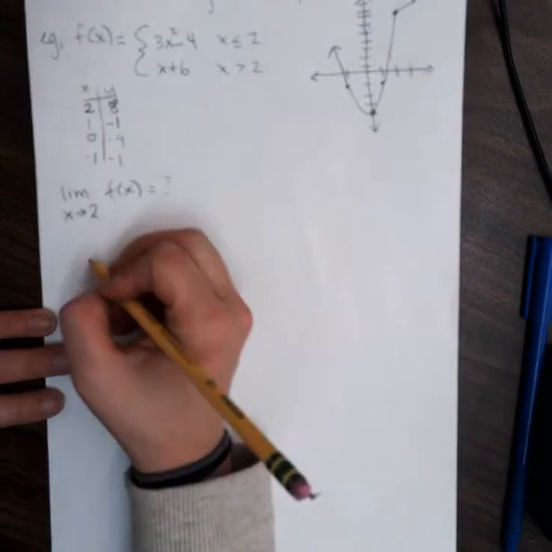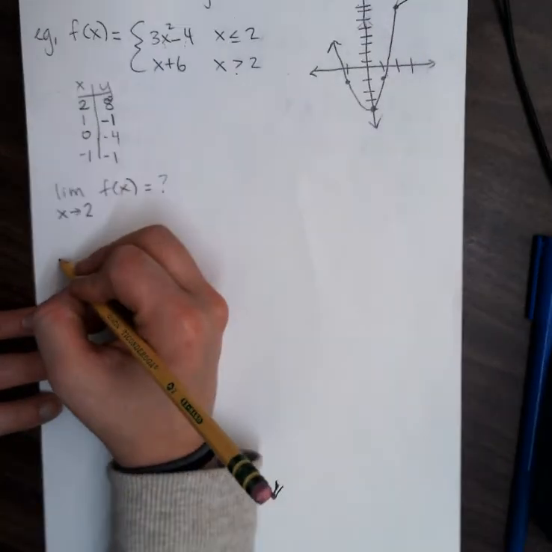And let's talk about the definition of a left hand and a right hand limit.